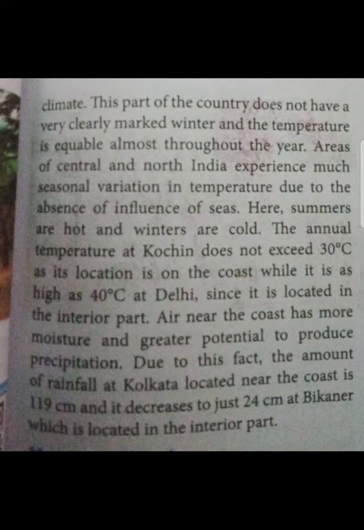Due to this fact, the amount of rainfall in Calcutta near the coast is 119 centimeters and decreases in the interior part to 24 centimeters at Bankura, because you can see this in the northeast monsoon. 119 centimeters at Calcutta, and in the inner part, Bankura, only 24 centimeters, because the southwest monsoon prevails. The interior part of West Bengal, Bankura, can receive more rainfall from the southwest monsoon. Monsoon winds. Next topic we move on.